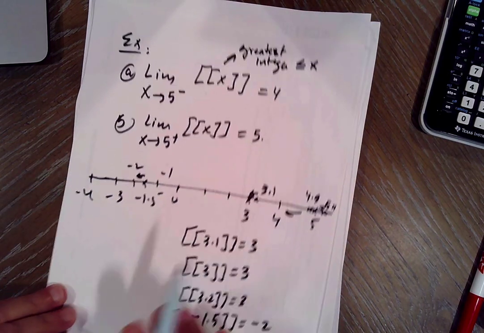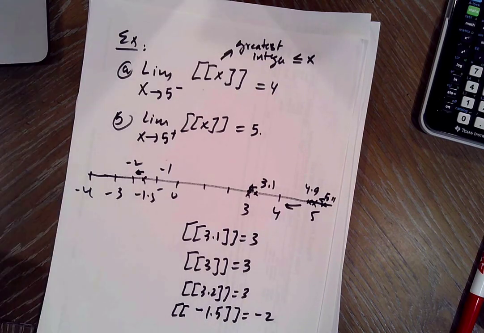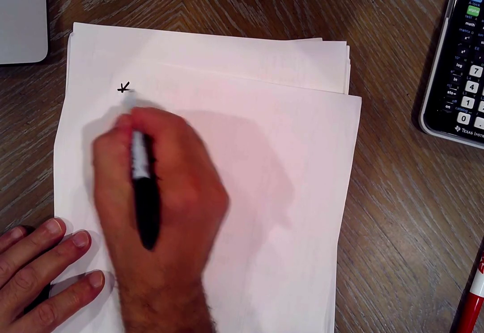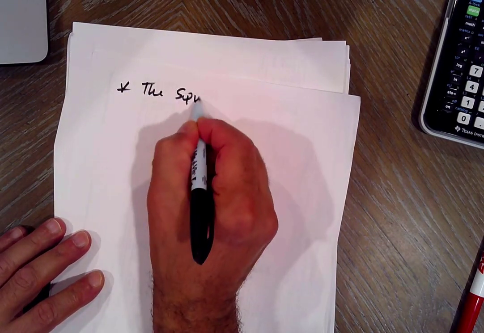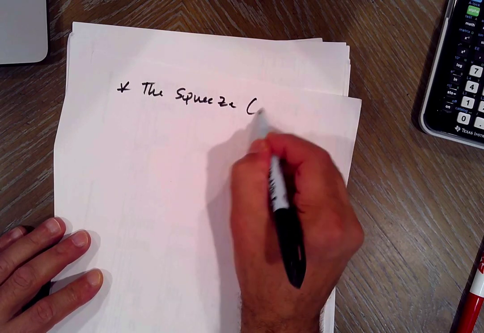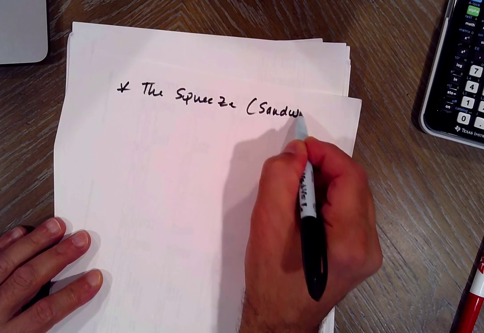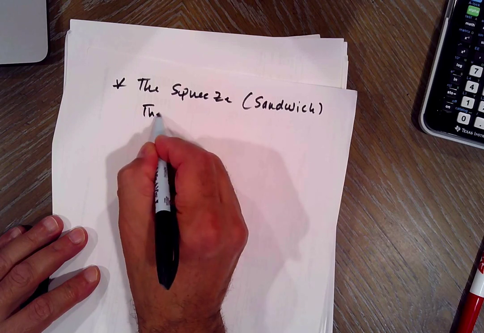Okay, check that out. Finally, the squeeze, or what we call the sandwich theorem.